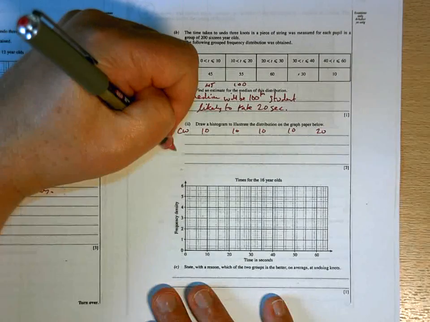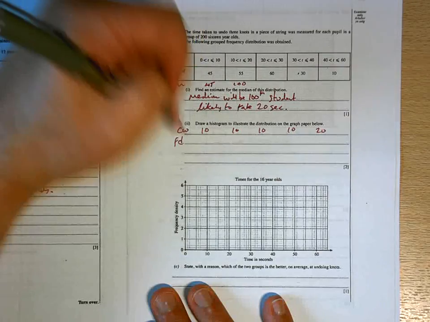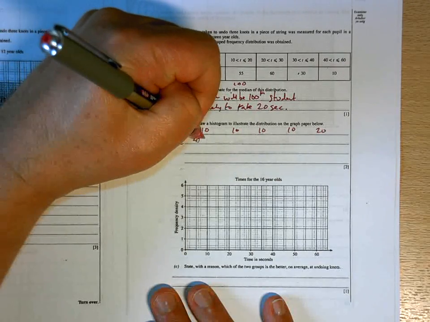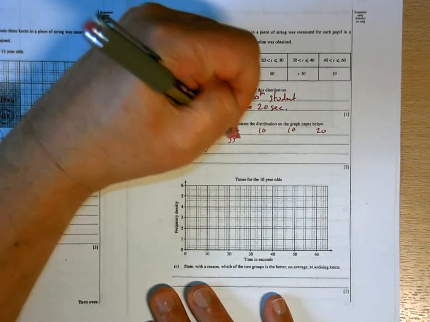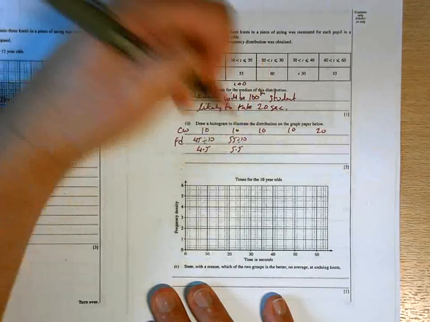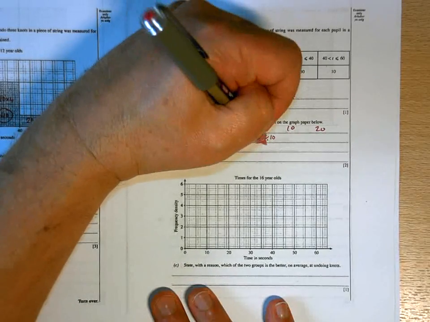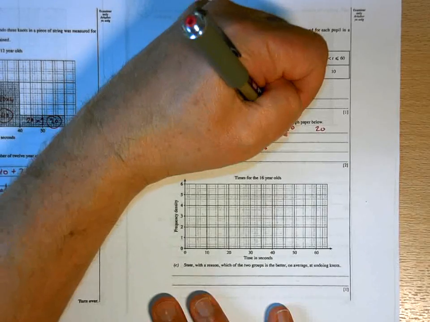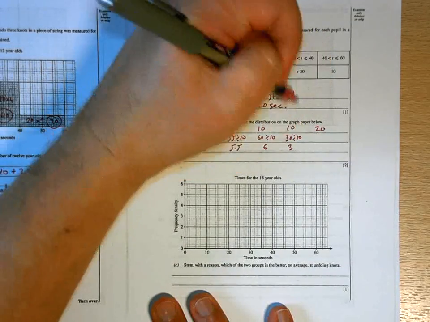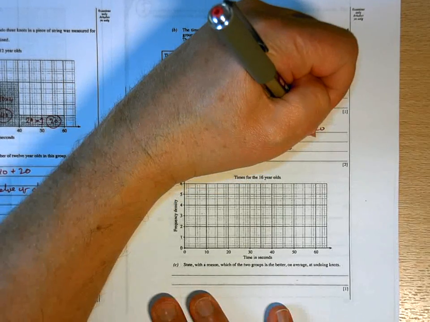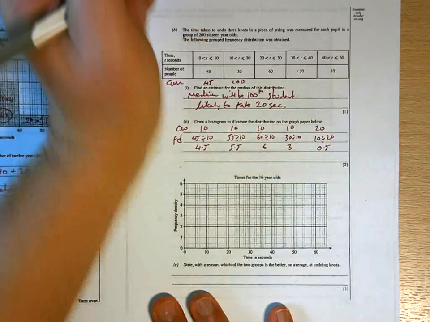So the frequency density is going to be 45 divided by 10, 4.5, 55 divided by 10, 5.5, 60 divided by 10, 6, 30 divided by 10, 3, and 10 divided by 20, 1.5.